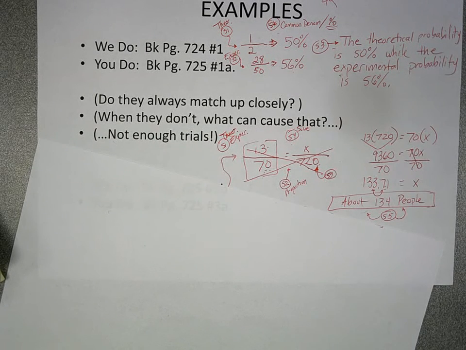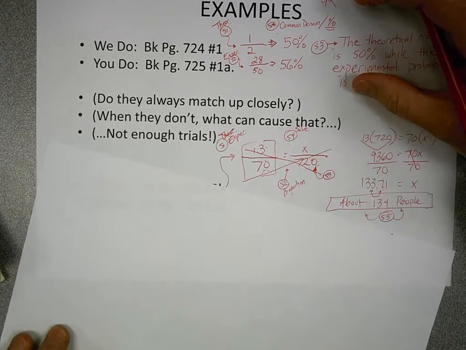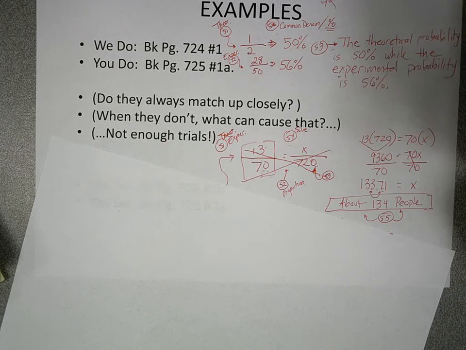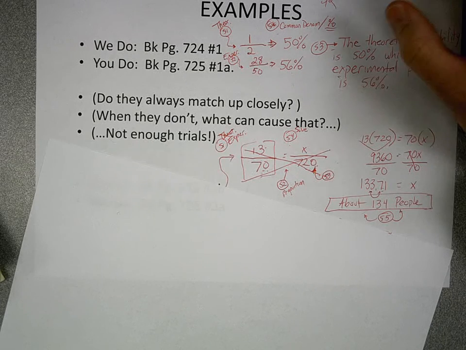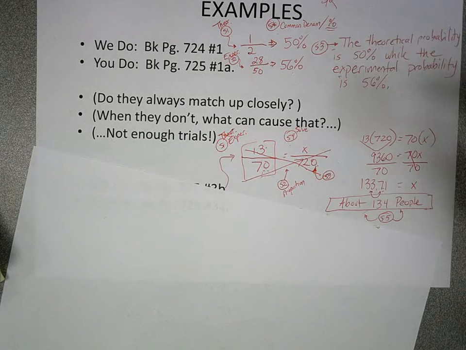Okay, questions on this problem? Okay, so theoretical versus experimental probability.